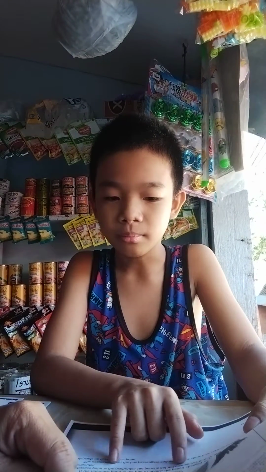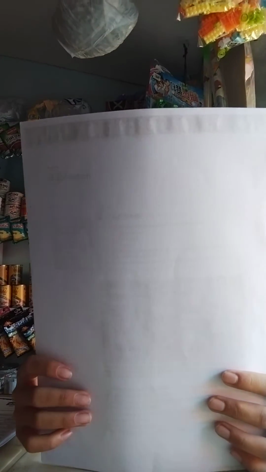Hindi ko naiintindihan masyado. Kung ang reference point ay yung book, the pencil changes its position. However, if the reference point is the pen holder, the pencil did not change position, for it is still inside. Andyan lang siya. Kung ito ang reference, nag-change siya kasi wala na siya doon. Yung book hindi nag-change. Yung umalis, yung pencil. The example about the bus passenger and the pencil show how relative motion is. It all depends on a reference point.